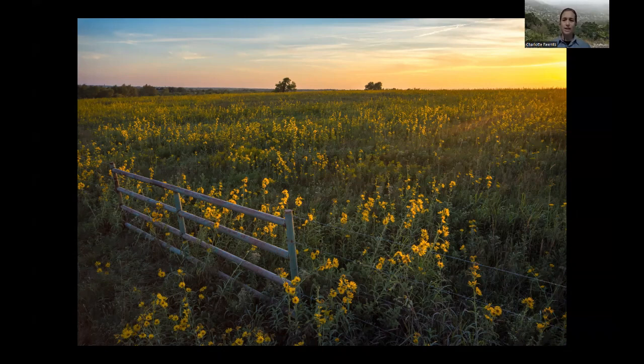All of that yellow is Maximilian sunflower. It's doing a great job of keeping all the invasives out. This is from West Texas, where we have these really cool shrubland communities that survive on basically no water.